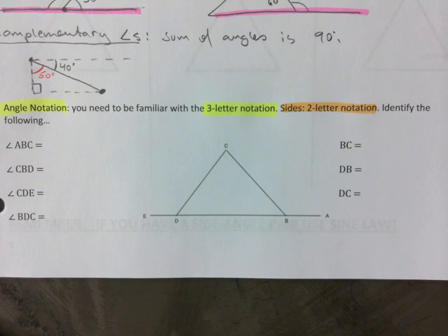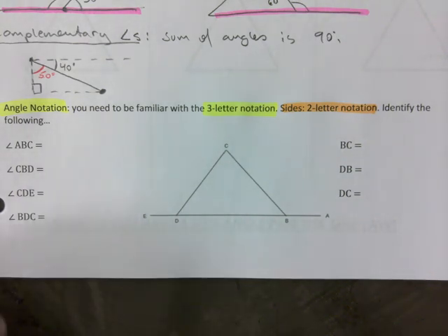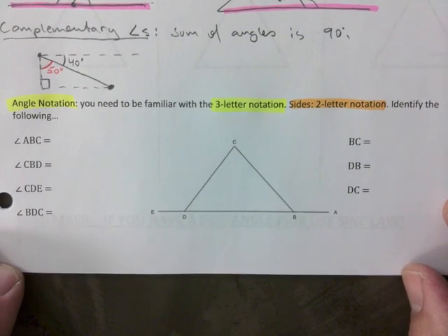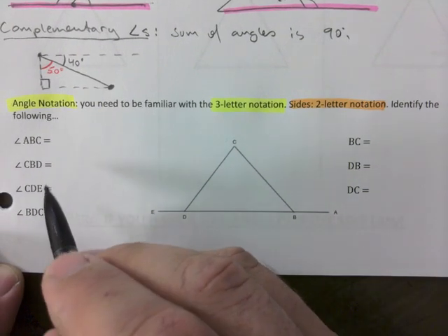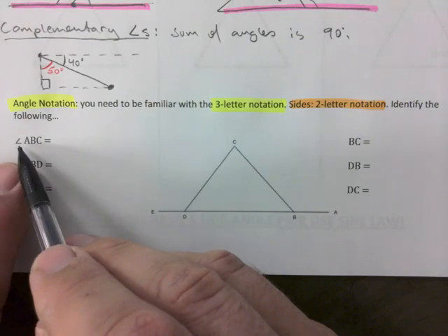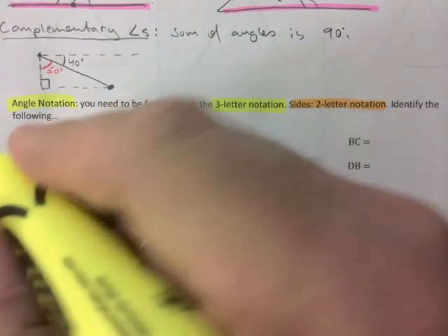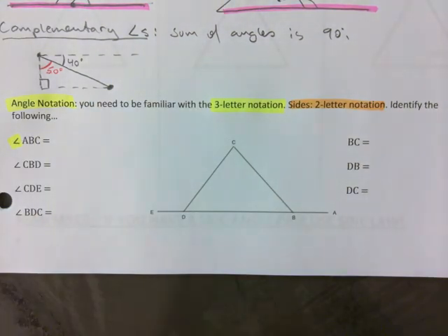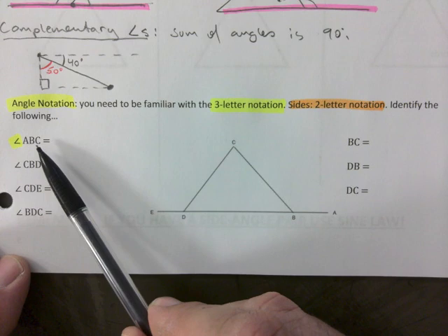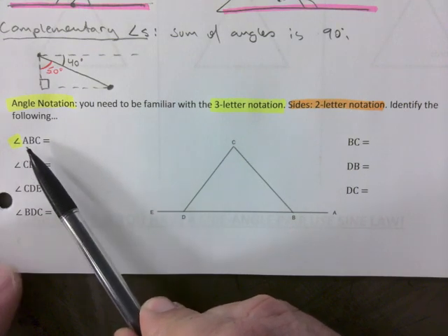Okay. So let's identify. I'm going to help you identify some of them, and then I'll let you do some by yourself. So, guys, this is a very important symbol. This is the angle symbol. So if you have that in front of a 3-letter combination, then you know they're asking for an angle.